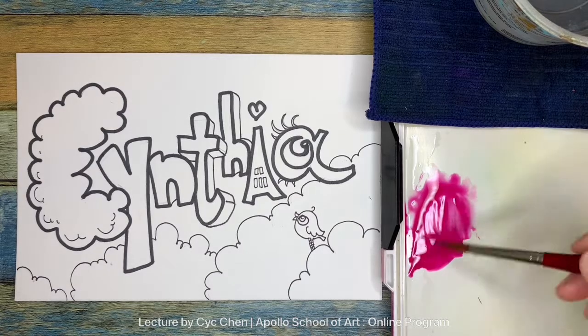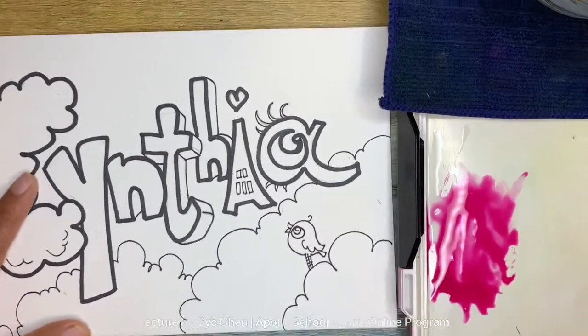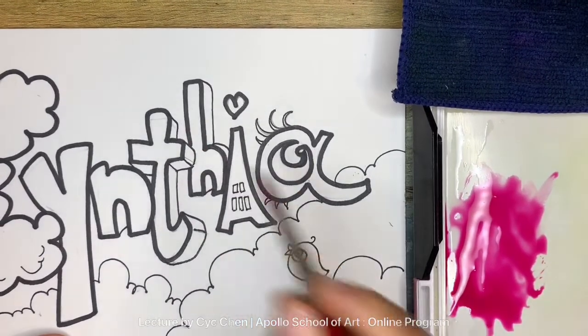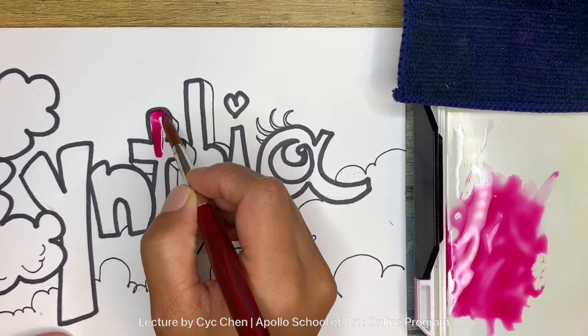So see, I've got my first color. Let me use the T as the sample. Let's start with the color volume. I color very light and gentle.